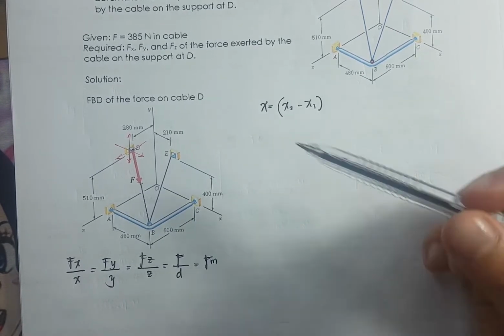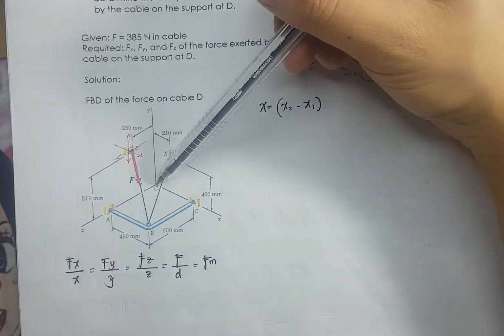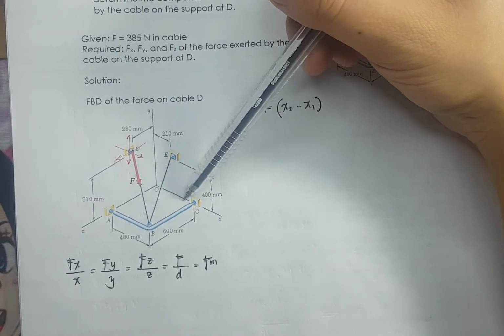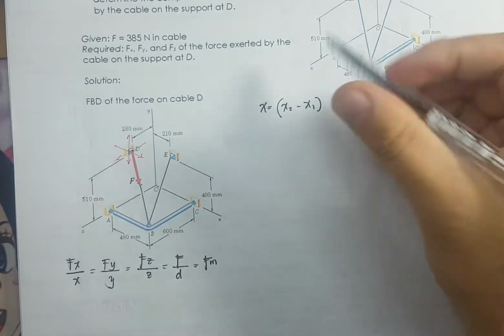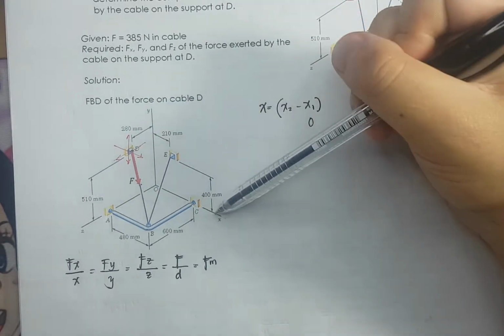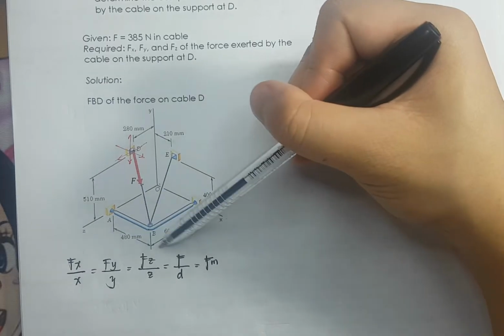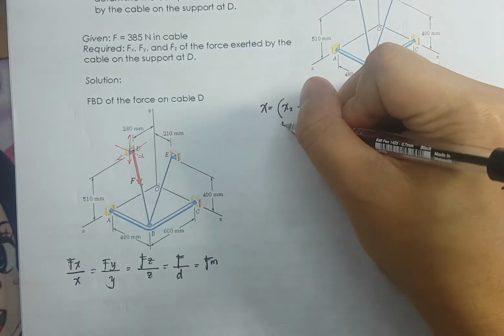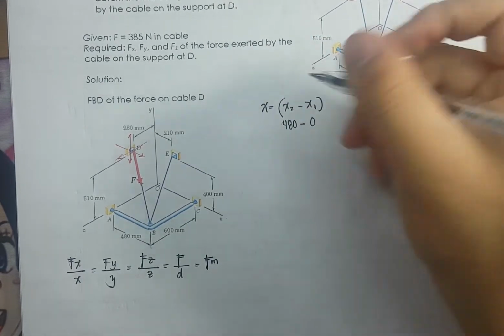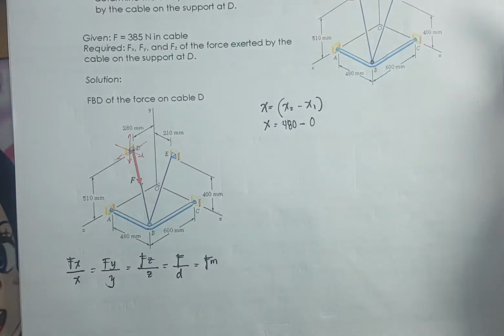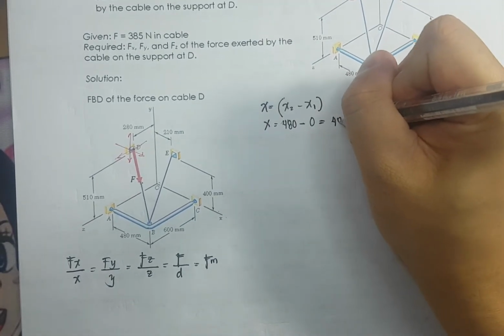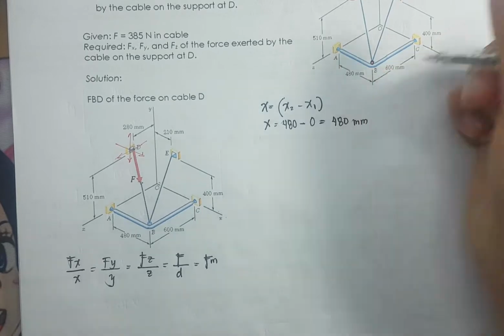On the x-axis, x1 is equivalent to 0, while x2 is equivalent to 480. So 480 minus 0, that is the value of x, and that is 480 mm.